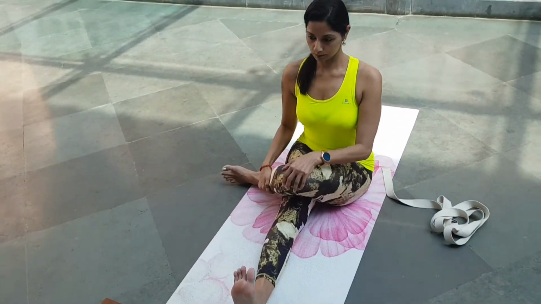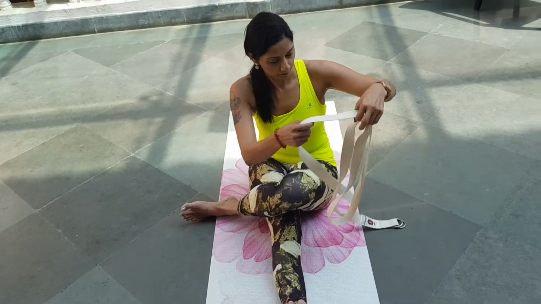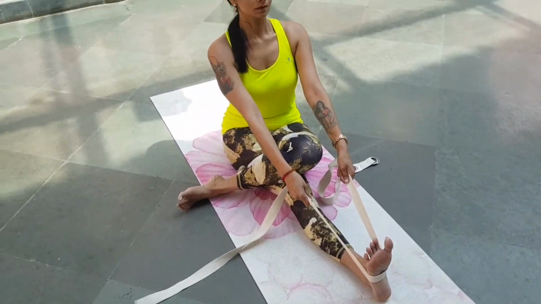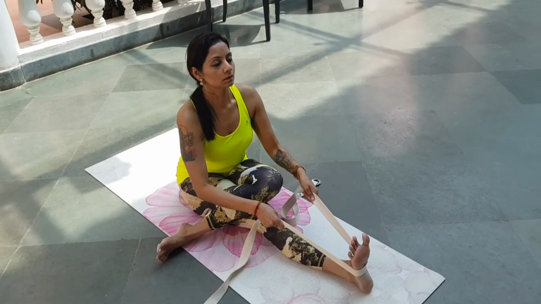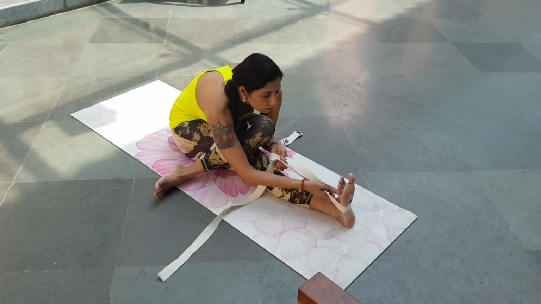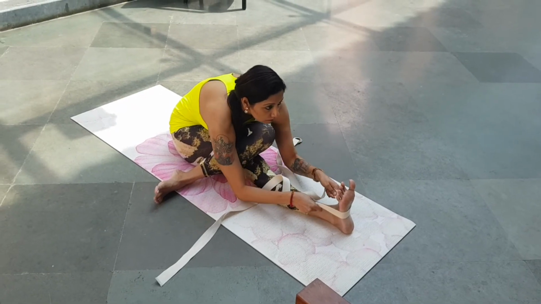So align the left knee over the right knee, loop the belt around the middle of your right foot, make sure the right toes are active, right leg is pointing towards you, and inhale, lift the chest up, exhale, fold forward. So walk your palms depending on how flexible you feel.